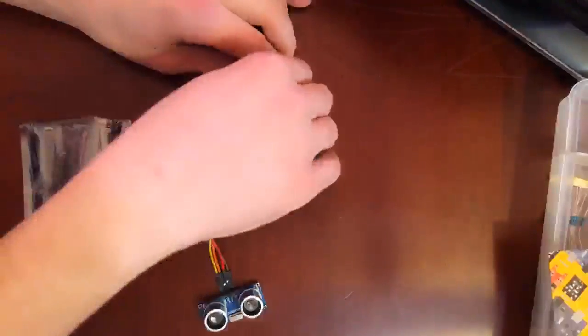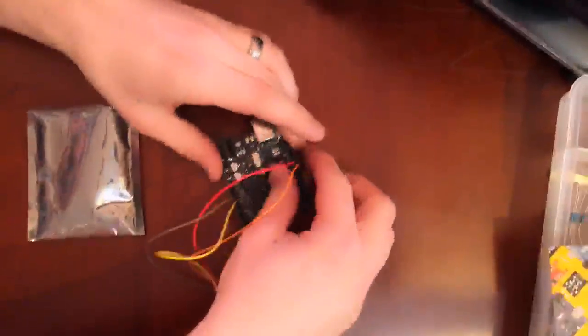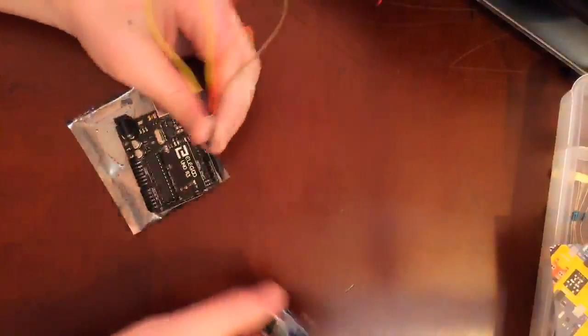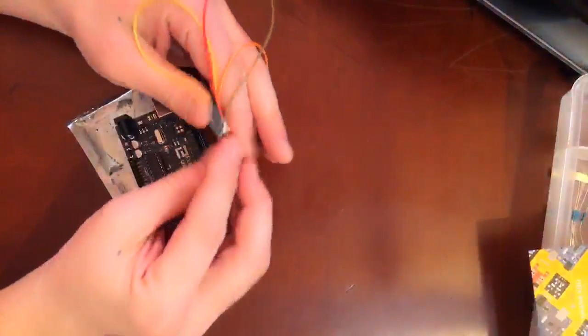So we'll take the power from the board here, and plug our wires from our sensor.